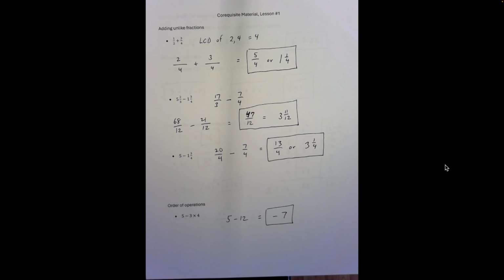co-requisite remediation. Shawnee State was one of the pioneers, if you will, in Ohio, back quite a few years ago. So I wrote a grant and we investigated it and found out it actually works. So here we are. All right, so for the first lesson, this is the content that I have decided is important in you being able to succeed in lesson 1.